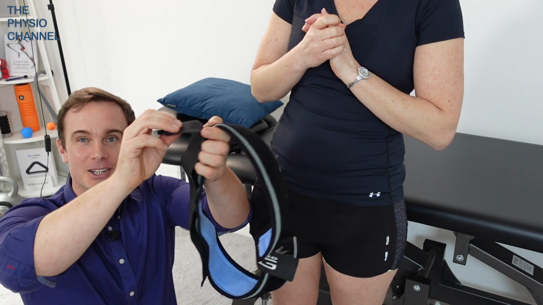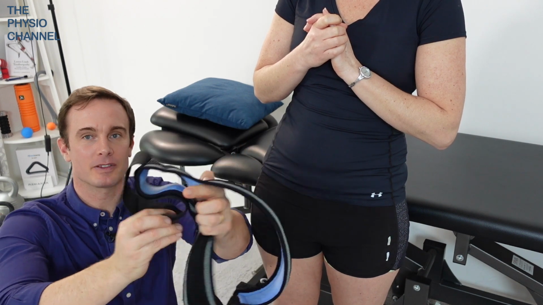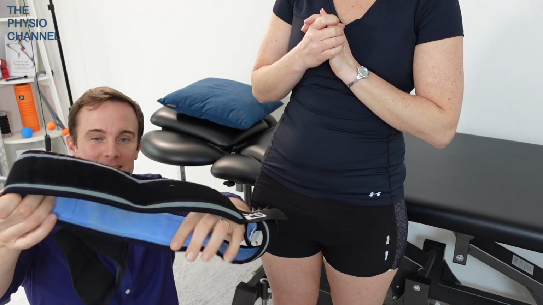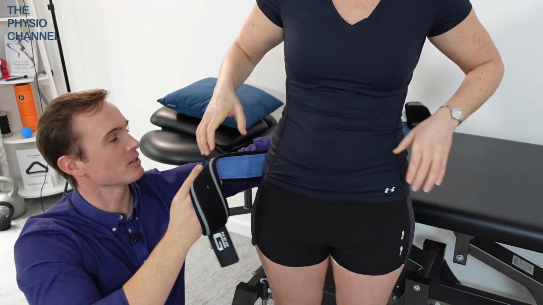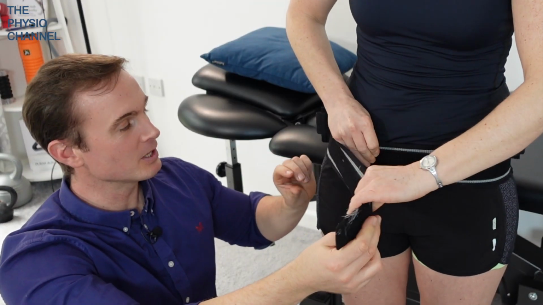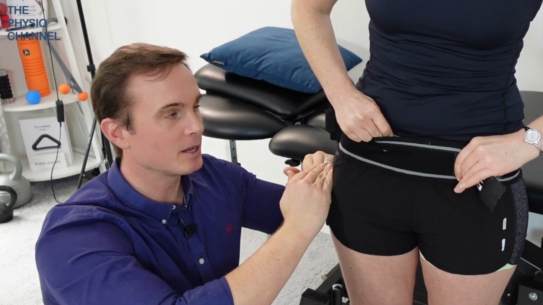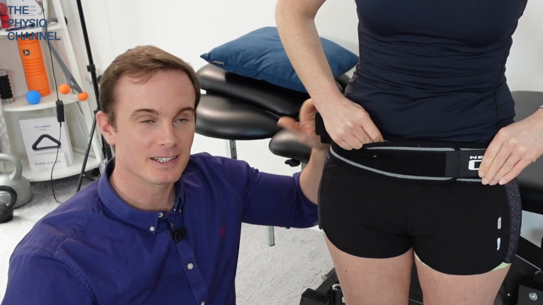So take the belt, make sure it's the right way around, pull those Velcro pieces off at the back to make sure they're loose and not adding any tension, and then wrap the belt around. Pull it as tight as possible. Remember, in between those lateral hip bones and the pelvic crest there. So pull it nice and tight.